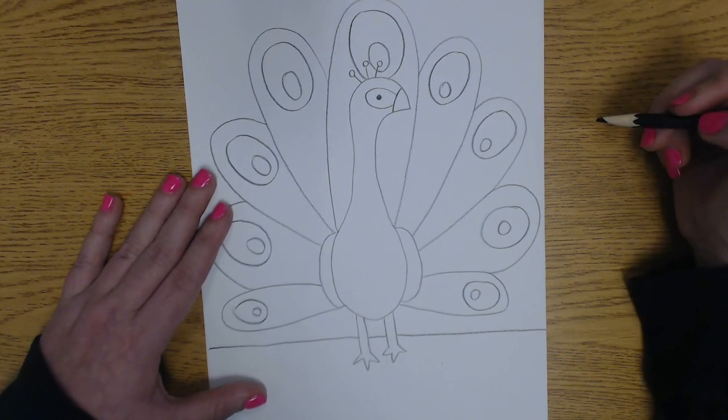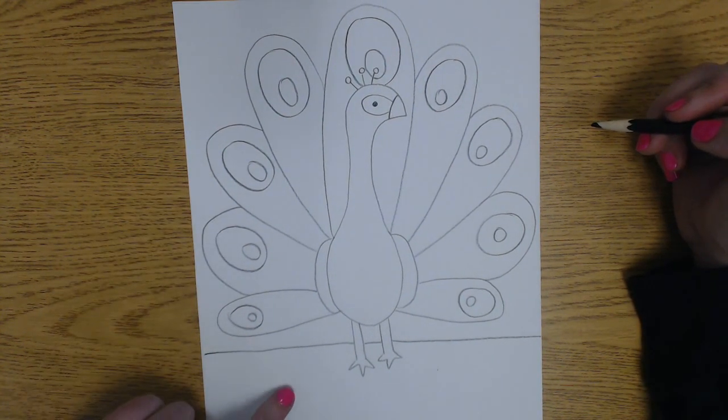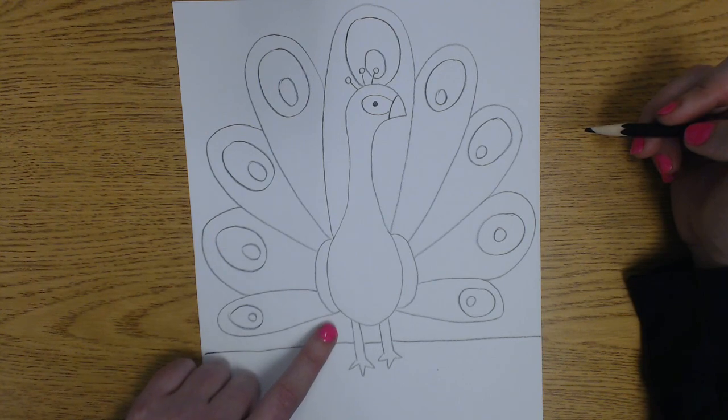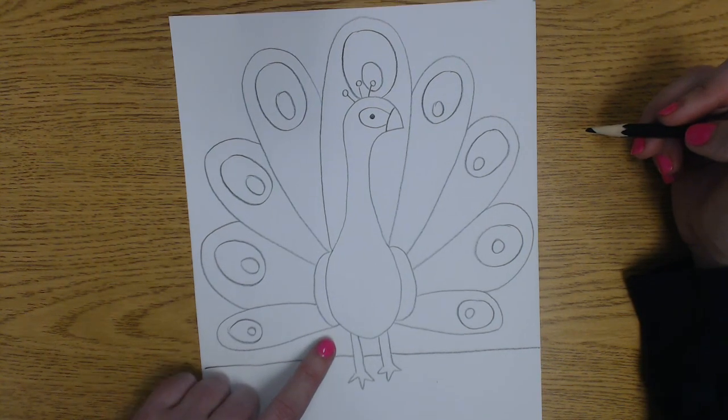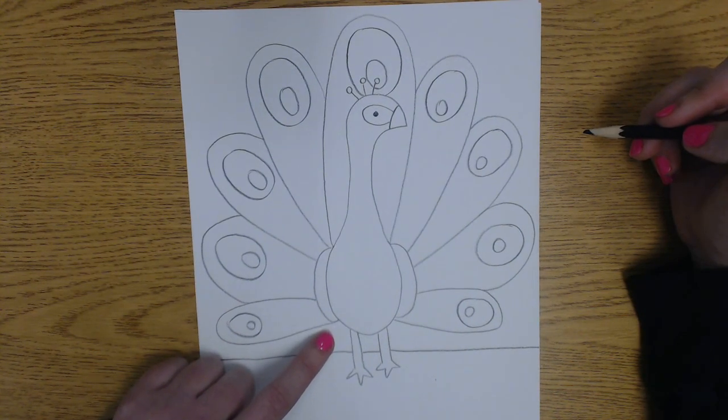of the page. Now, when you get ready to start coloring, you can make the ground just be grass. You could make it mud, you could make it concrete, whatever you want to do. The background is probably going to be sky, and there's not a whole lot of space in our picture to add a whole lot of details to the sky, so you might just want to color it blue.